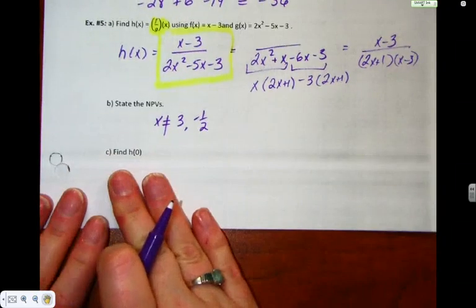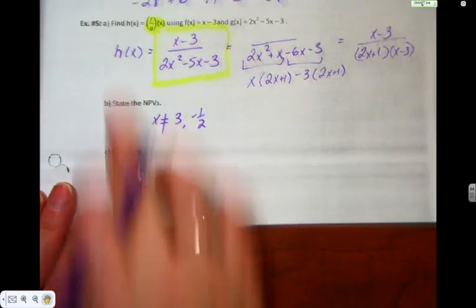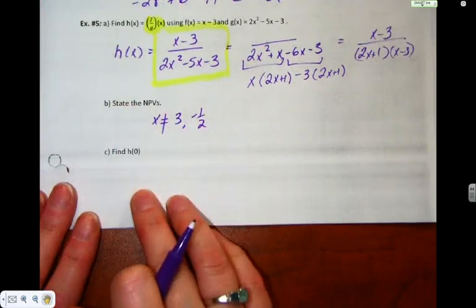What does this mean, h of 0? Go into the h function, which we just found, and replace x for 0.